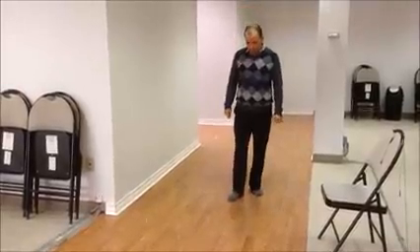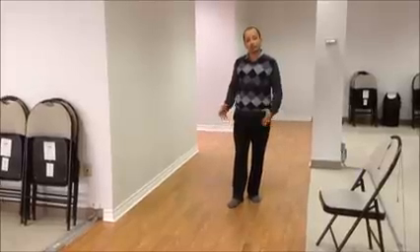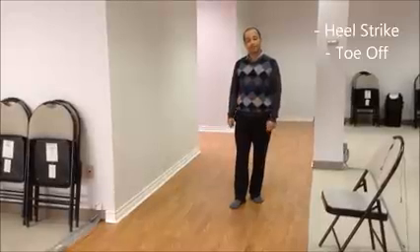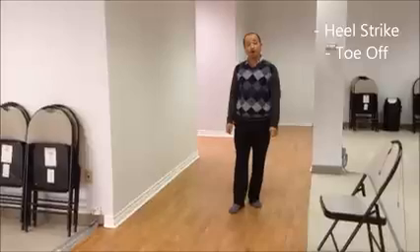I'm just going to explain about the normal gait and the common gait abnormalities. When we are analyzing the normal gait, we have to consider one gait cycle. There are two terms that we have to consider. One is called the heel strike and the other one is the toe off.